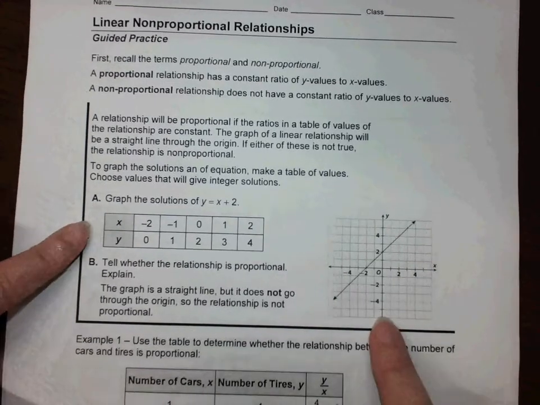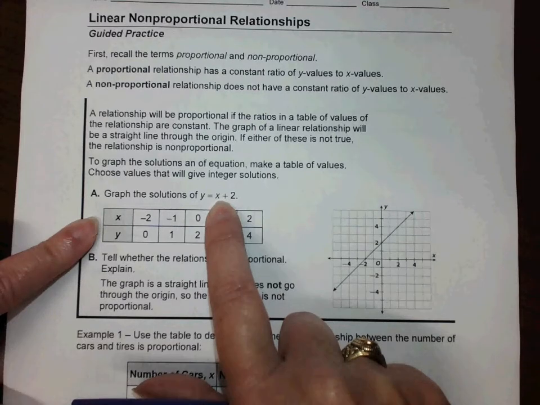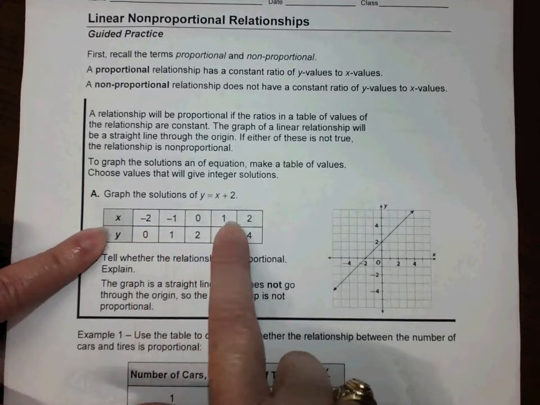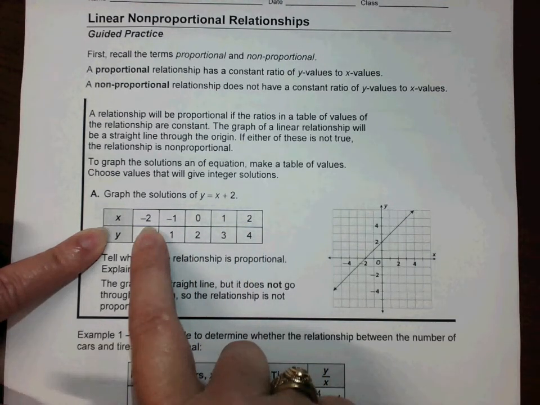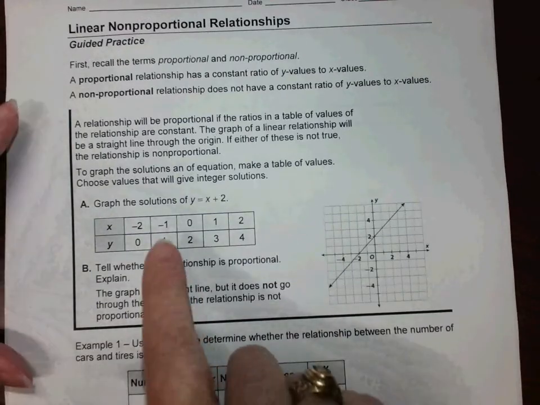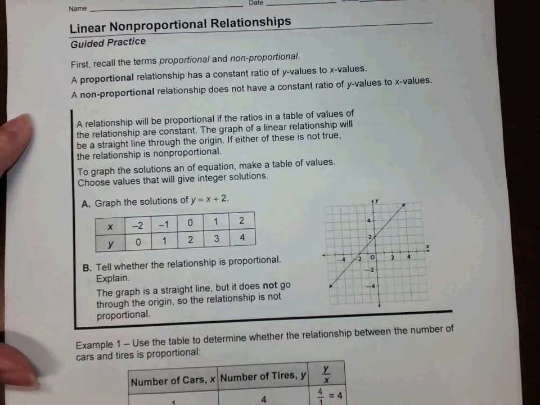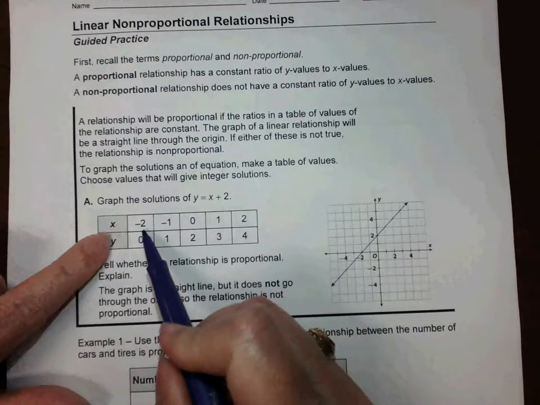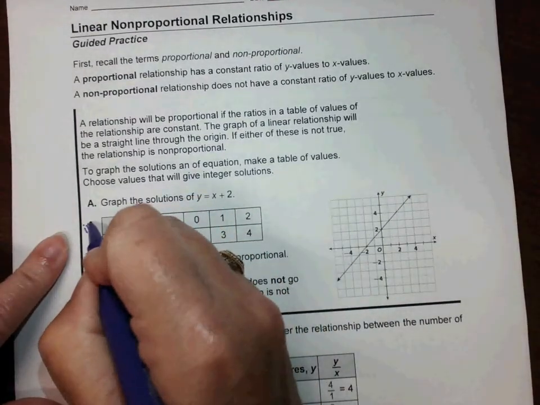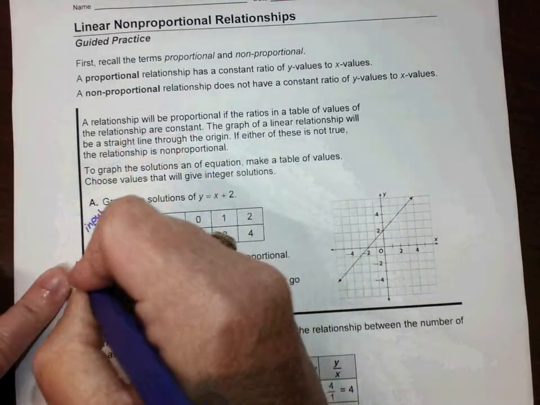If you'll look at this example here, they have given us this equation, and then they've just chosen some values for x. You can really choose any values you want for x, but generally we try to keep it simple with small numbers. Always try to do a couple of negatives, 0, and then a couple of small numbers. Input is another word for the x values. That makes y the output.